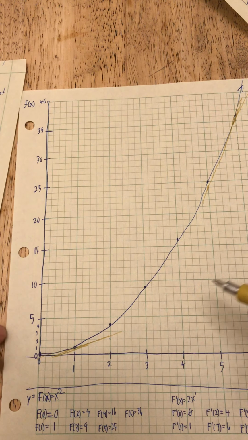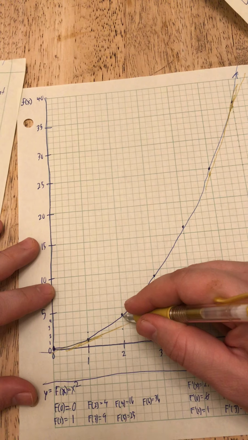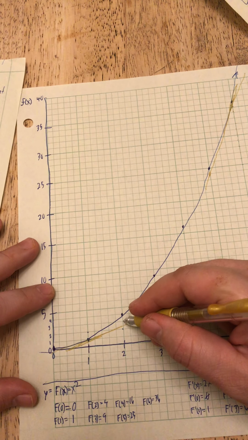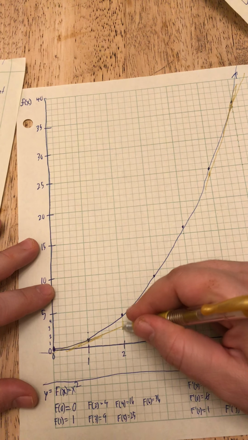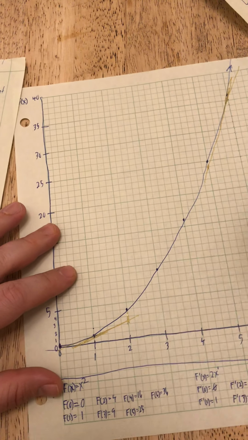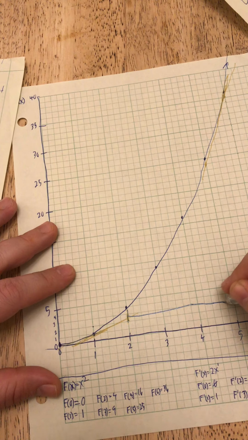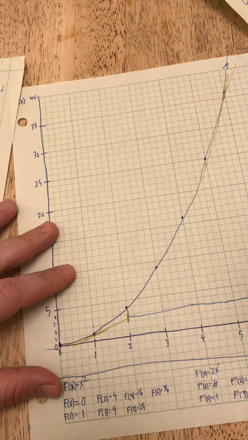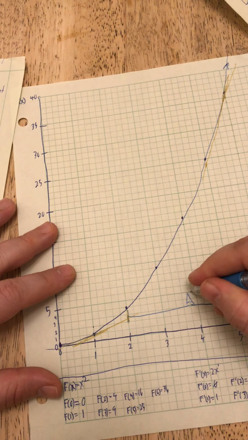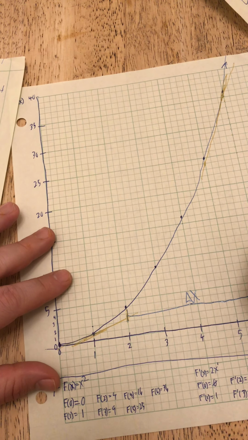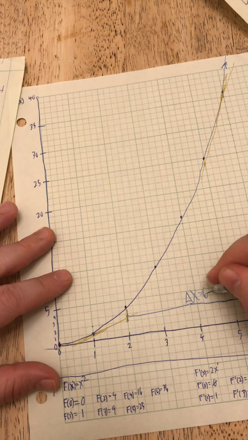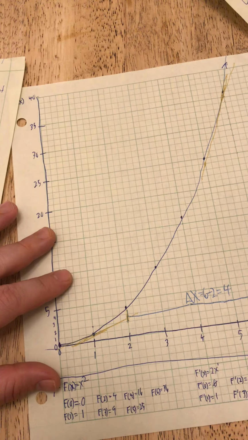But let's say I decide to choose a delta h or delta x out from here. From here all the way to, let's go 6. So this is going to be a delta x. So my delta x is 6 minus 2, which is equal to 4.